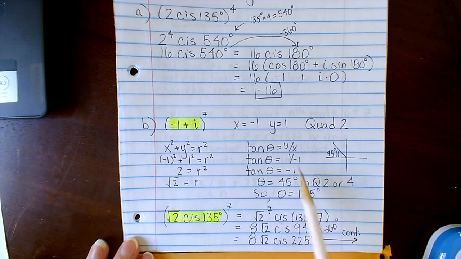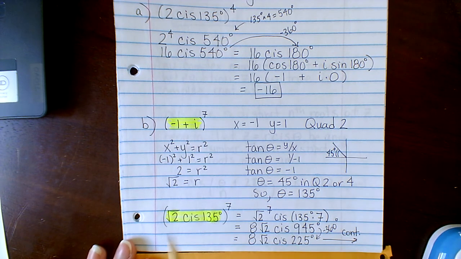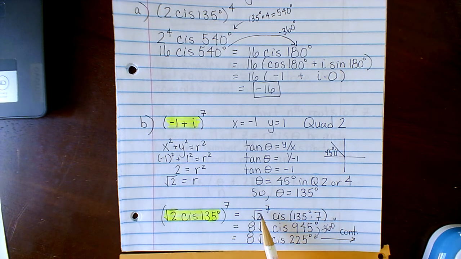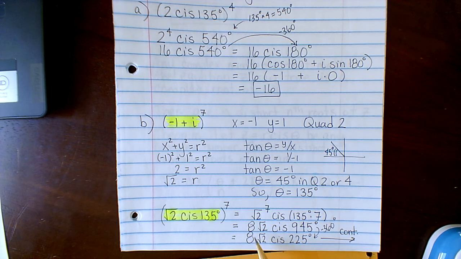Now you might be like, gosh, that was a lot of work. Well, it's still less work than multiplying that out 7 times. So now raising this to the 7th power, we have De Moivre's theorem that tells us we're going to take the r value to that exponent of 7, and we're going to multiply the angle times 7. So root 2 to the 7th power is 8 root 2.